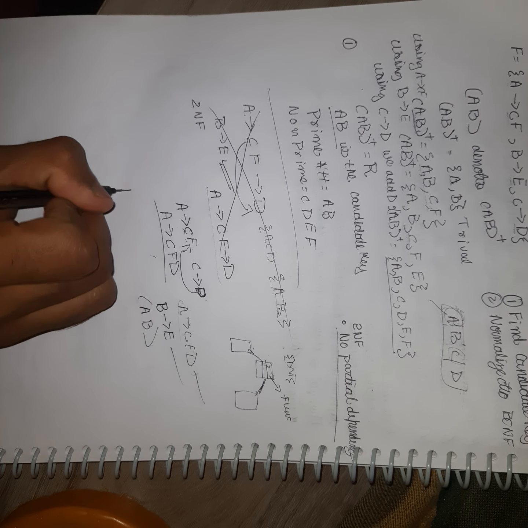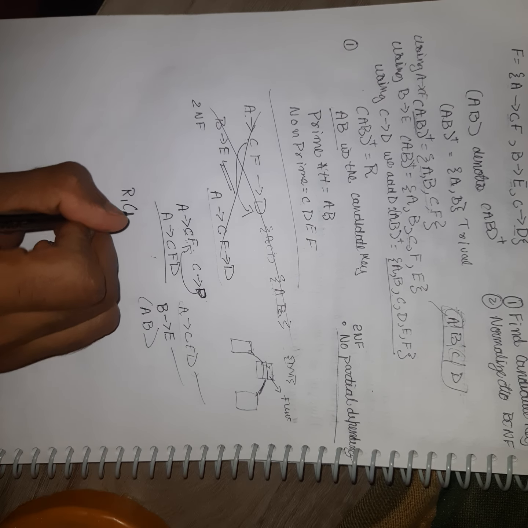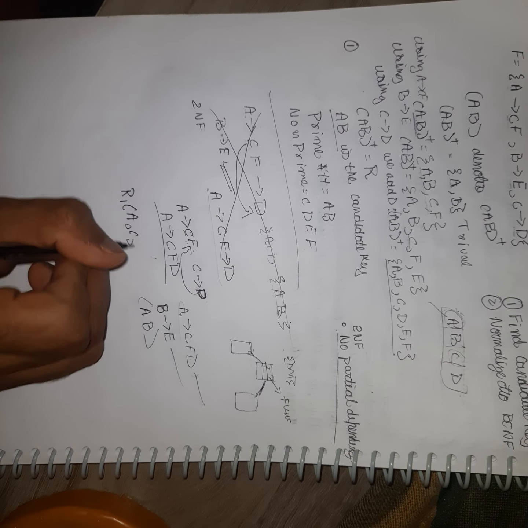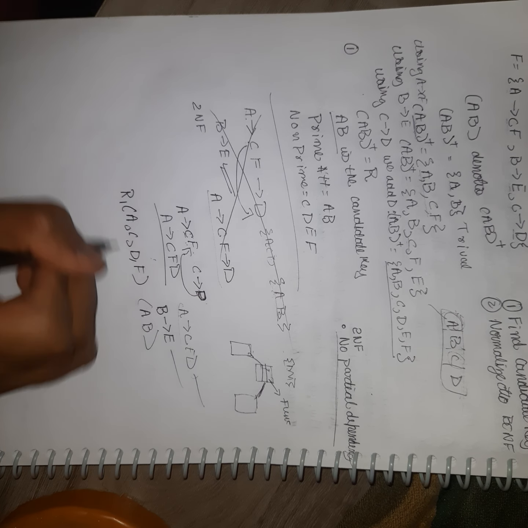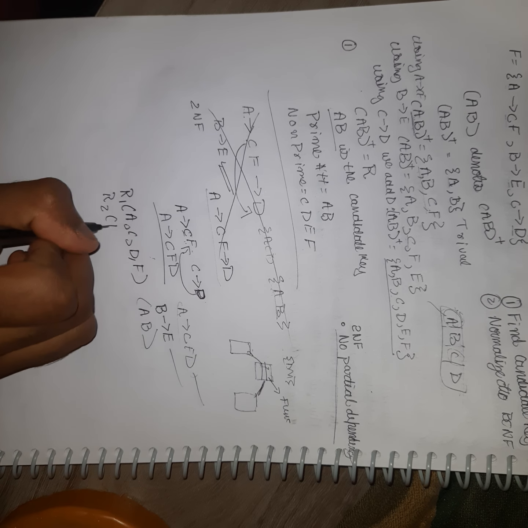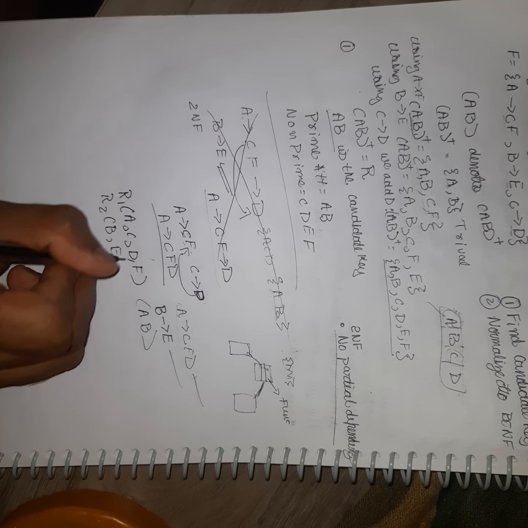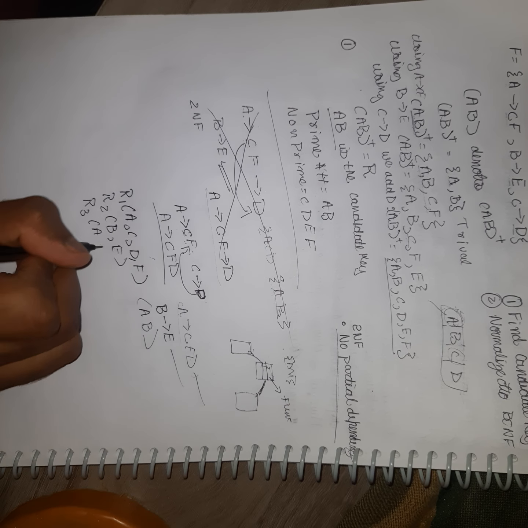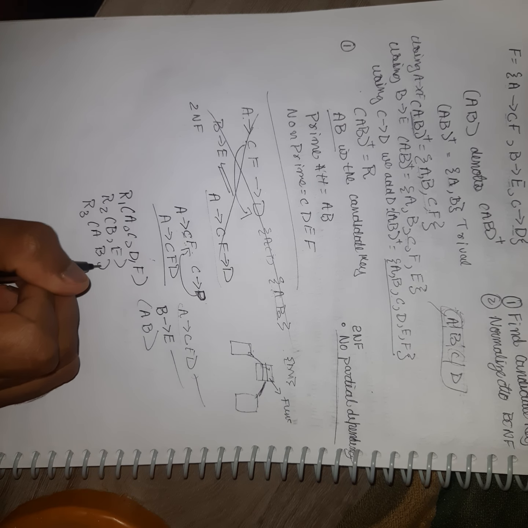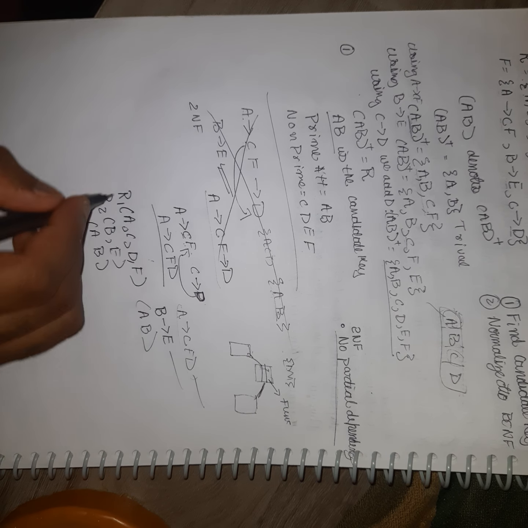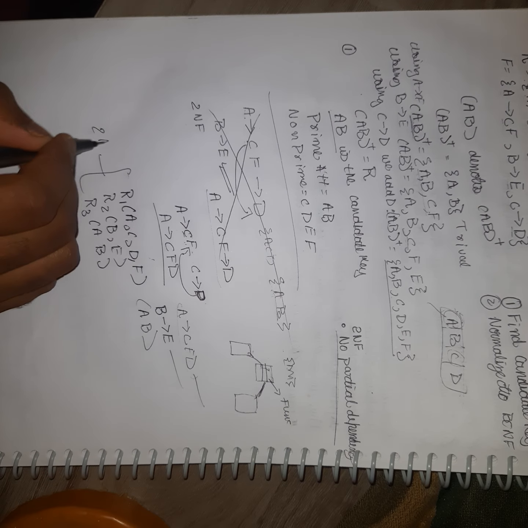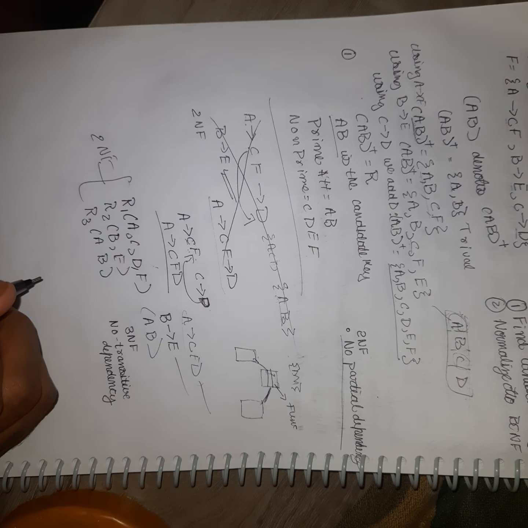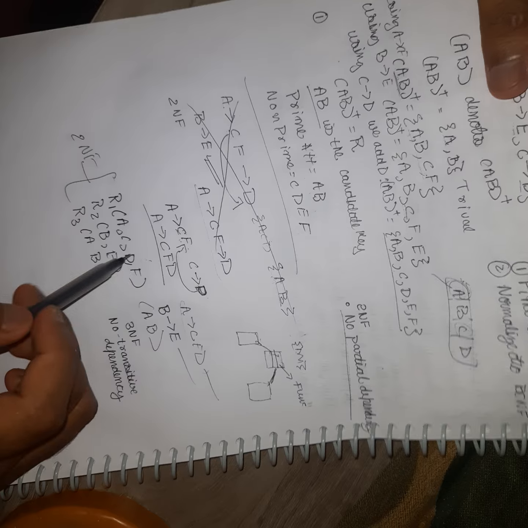First, R1 is the table name: A, C, D and F. Next one is R2, which is B and E. Next one is R3, which is the functional dependency. Just write whatever the candidate keys are inside it. Now these three relations are 2NF. So 2NF is done.